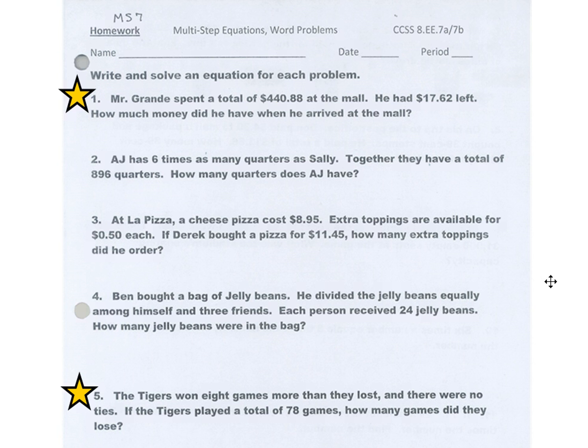Welcome to the 8th grade Math Homework Helper Series. Tonight's homework is MS7, Multi-Step Equations, Word Problems. We're going to start by solving question number 1.